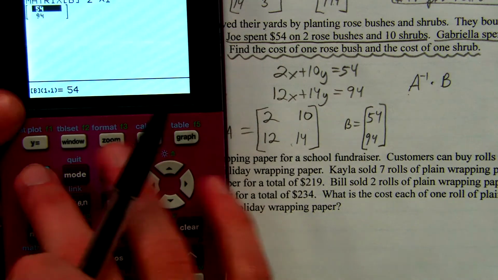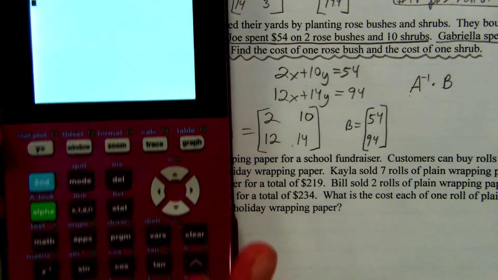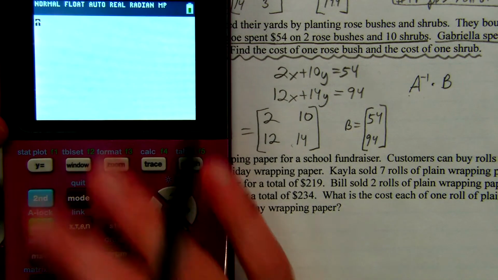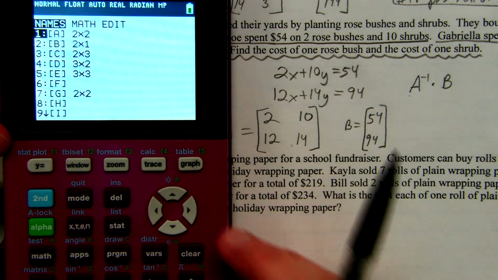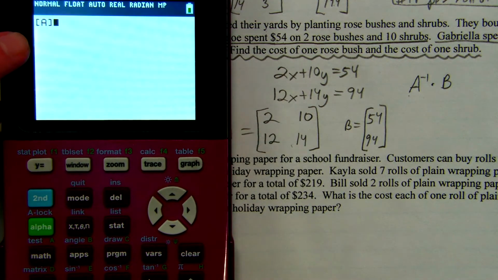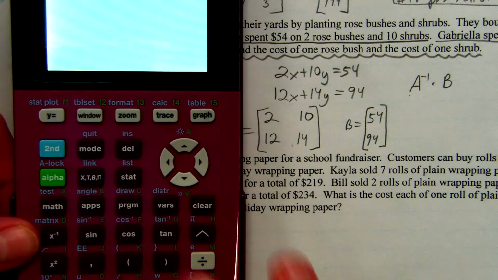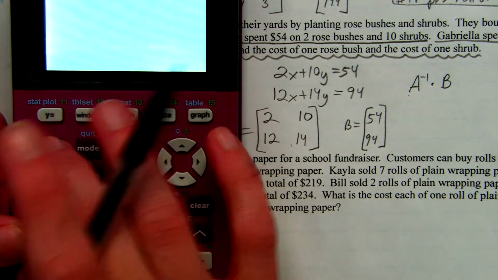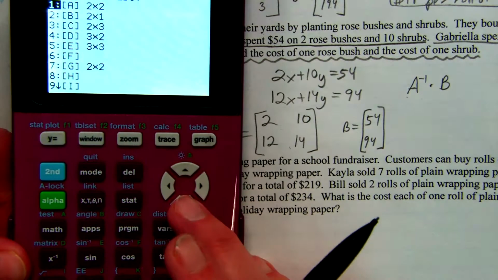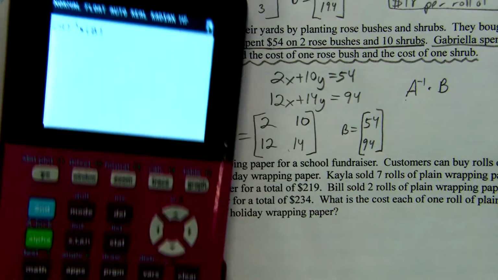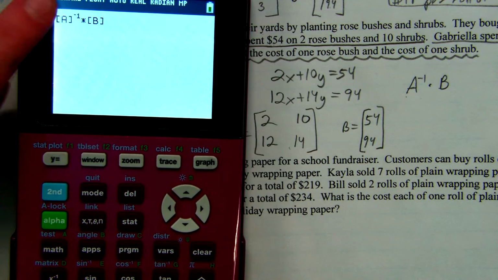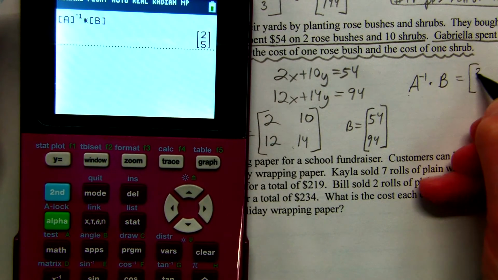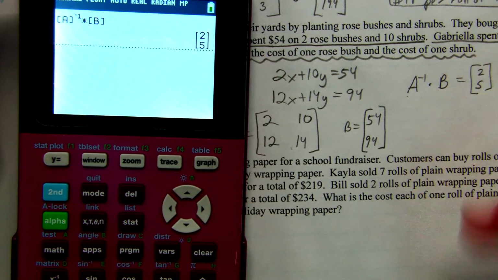All right, so if you do second quit, you'll go back to the main screen. You have to do that first. And second matrix, we're going to select A, and then don't forget to do inverse. So just do the little -1 key times matrix, go down to B. So we want A inverse times B. It's going to give us the answers 2 and 5, and all we have to do is interpret them.